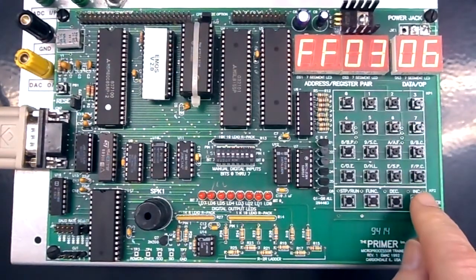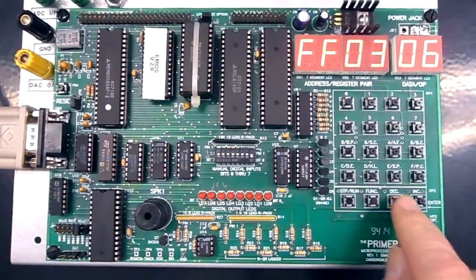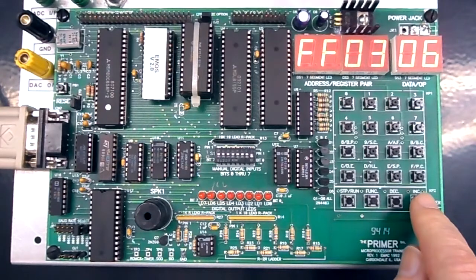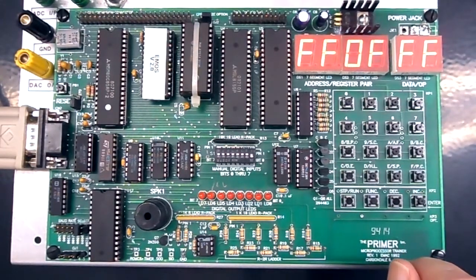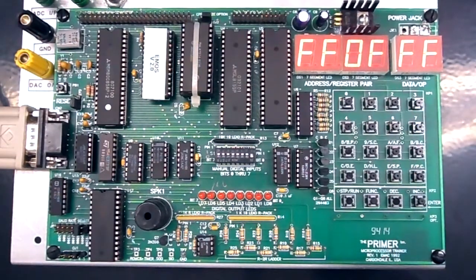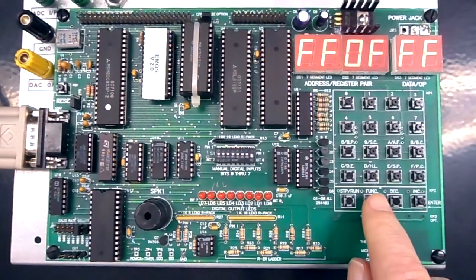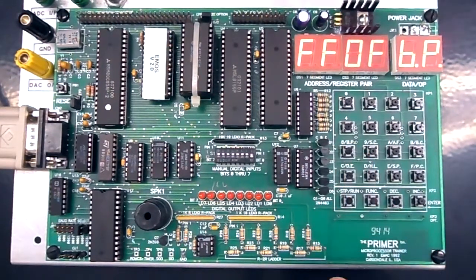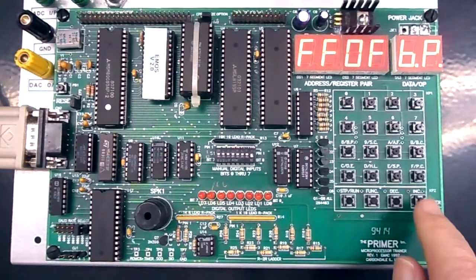So that was our original code. Now I just want to show you what FF0F contains. Okay, so FF0F contains the breakpoint inserted by the Monitor Operating System. And if I press function breakpoint, you can see the breakpoint is still at FF0F.